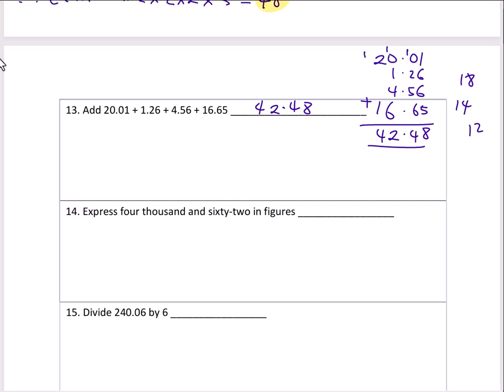Okay, now express 4062 in figures. So first of all, remember the units, tens, hundred, and then thousand. Because they said 4,000, I have to write this in thousand. So this becomes 4 in thousand, and then the value for the tens and units is 62.